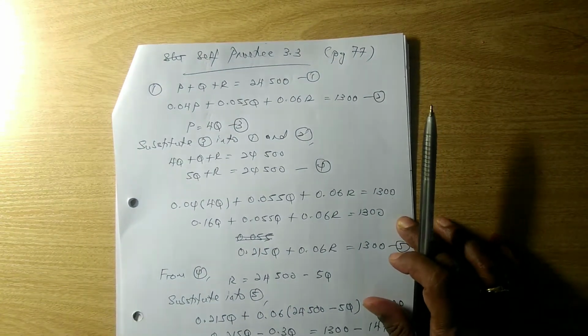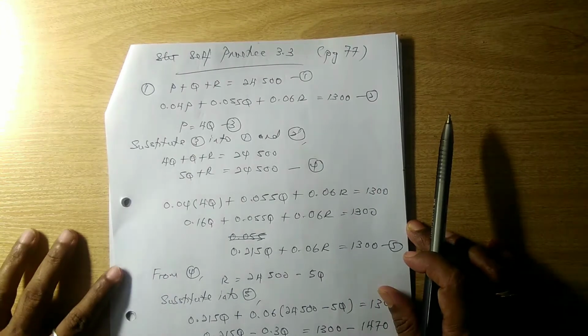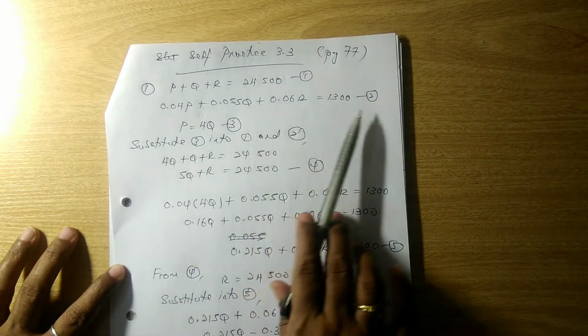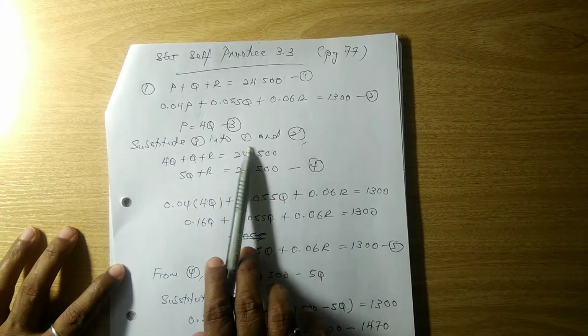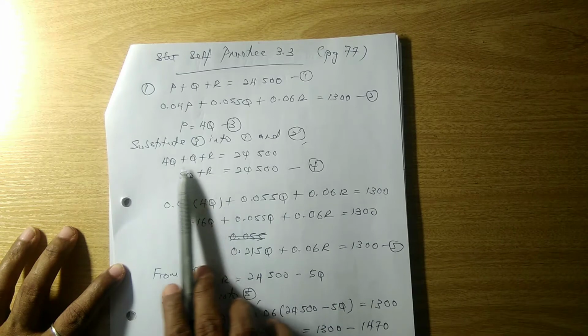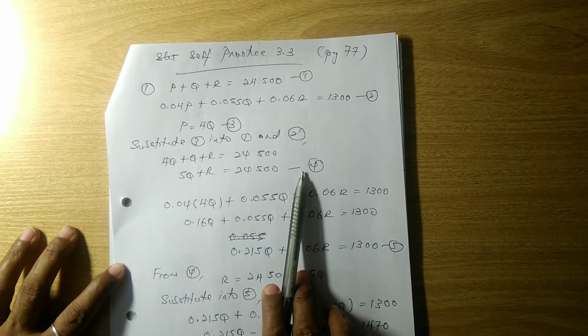Now what you can actually do is use both substitution and elimination. In this case, I'm substituting the third equation into the first and the second. So this is what I got from my first equation, and this becomes my fourth equation.